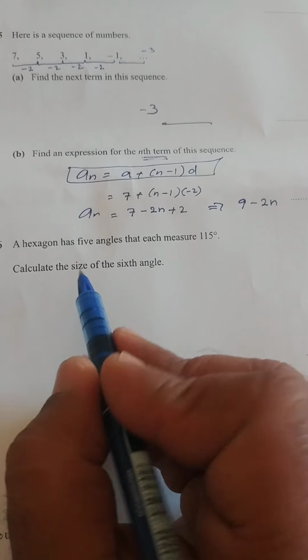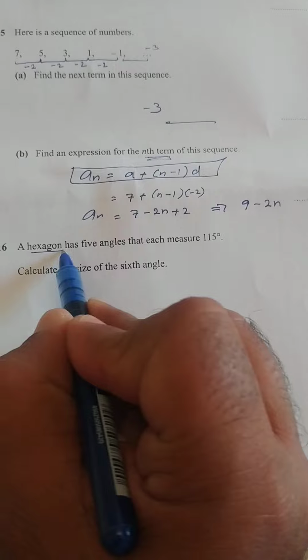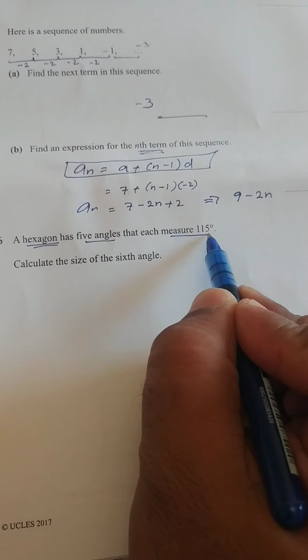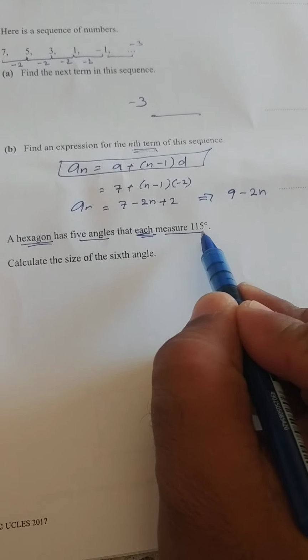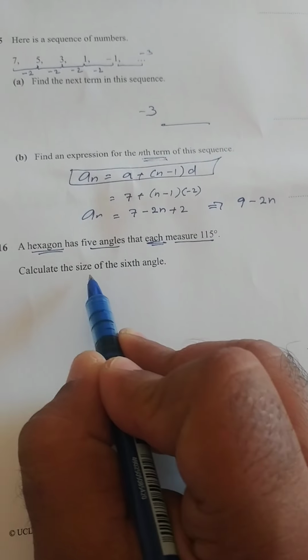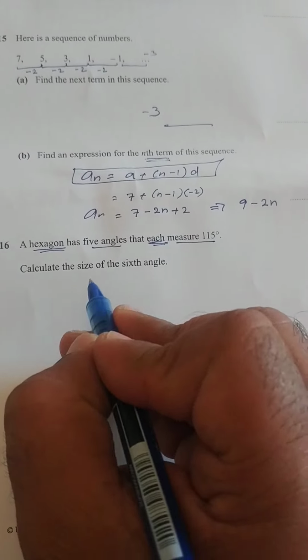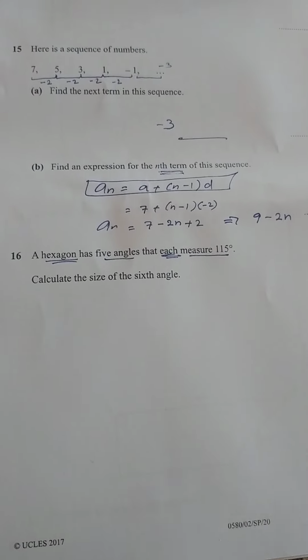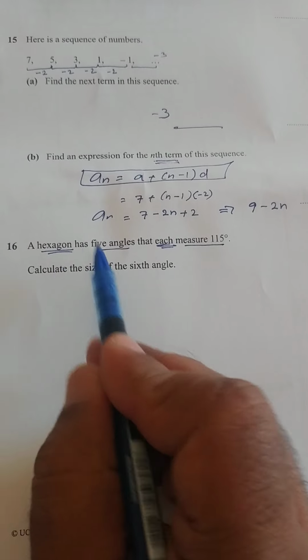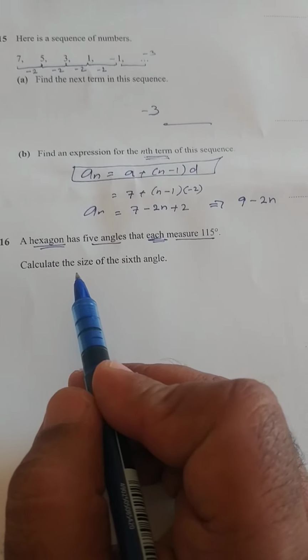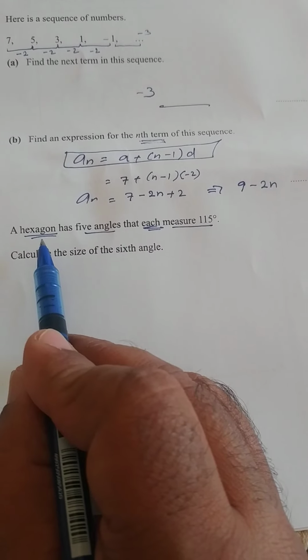The next question states a hexagon has 5 angles, and each one of the 5 angles is 115. Calculate the size of the 6th angle. You know a hexagon is a shape which has 6 sides. That figure is called a hexagon.